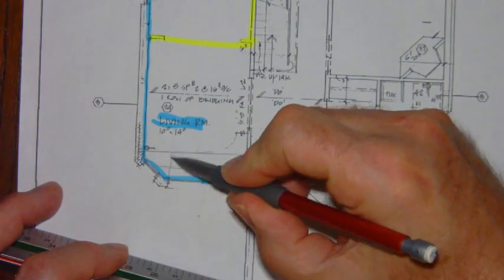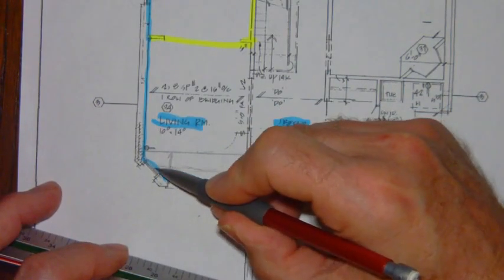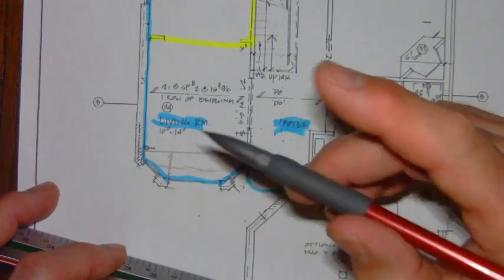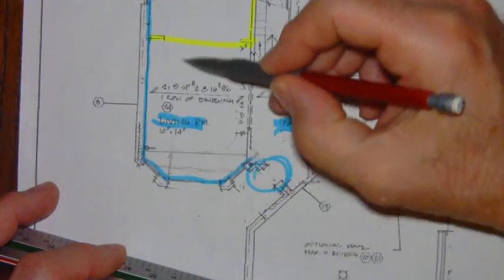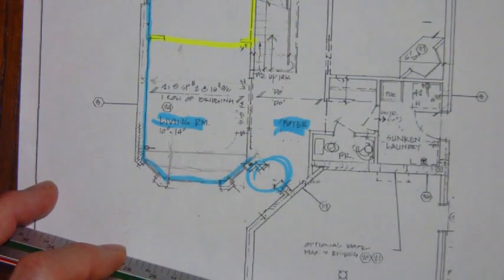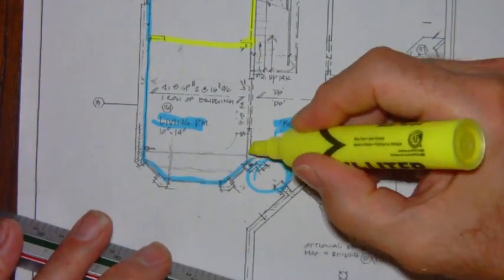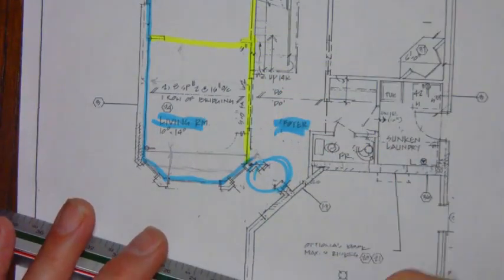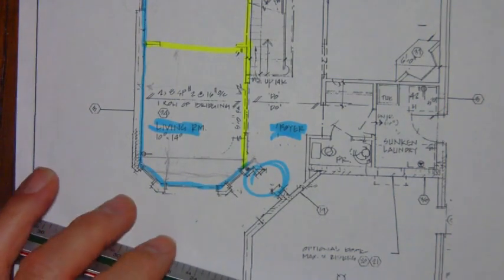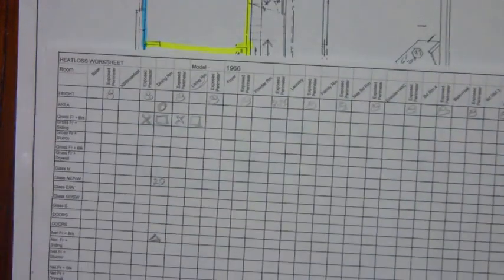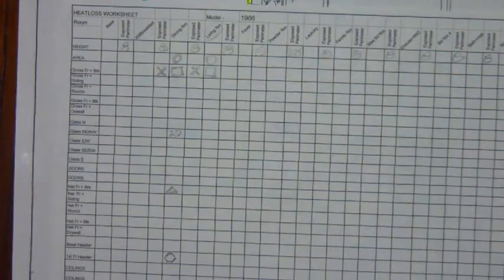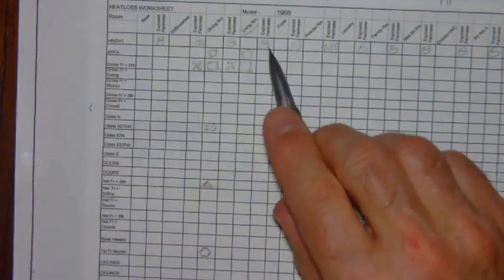You would measure the height of the trapezoid, and then it simply becomes length times width plus the length times width of the living room. And the living room extends like that. So once you've found the area of the living room, you can write that in this box right here. Area, living room.